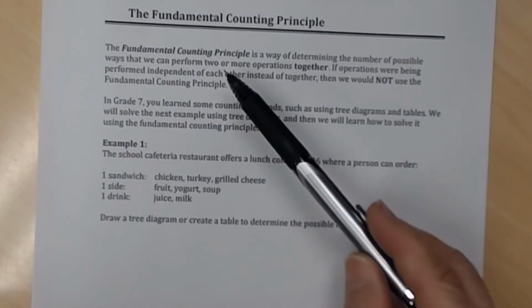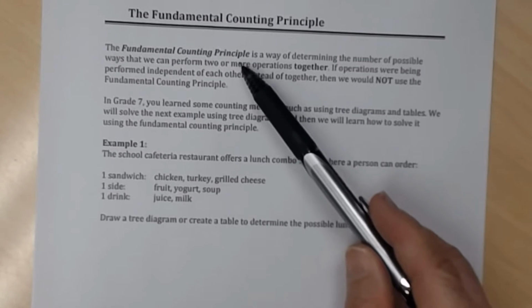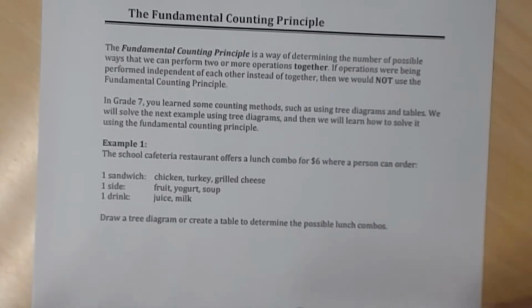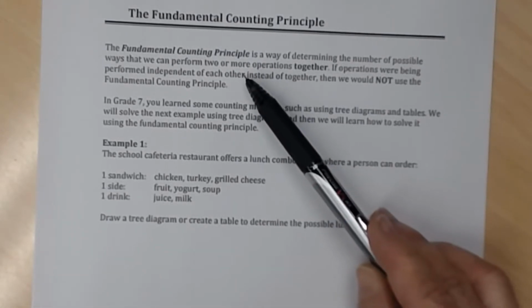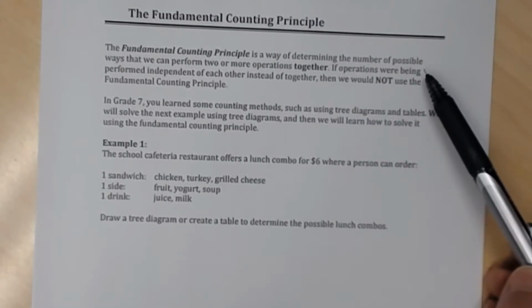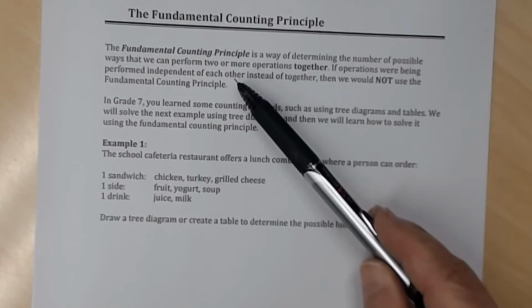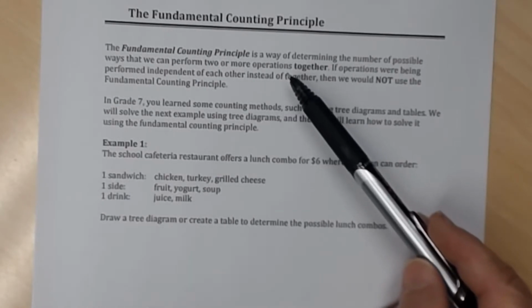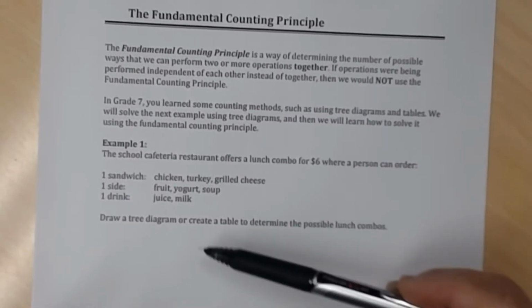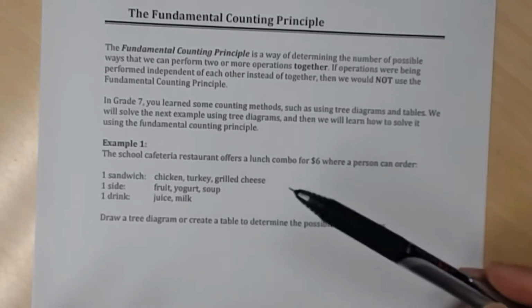The fundamental counting principle, and we're going to see what that really looks like in words in a little while, is a way of determining the number of possible ways that we can perform two or more operations together. And you can see what that means when we look at this example and the other one.